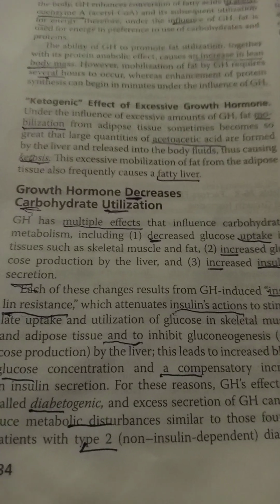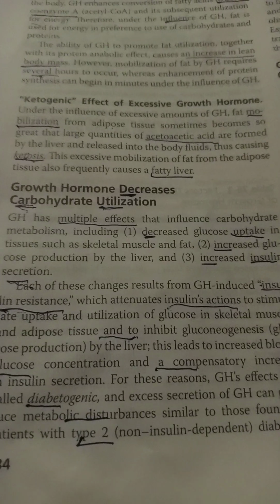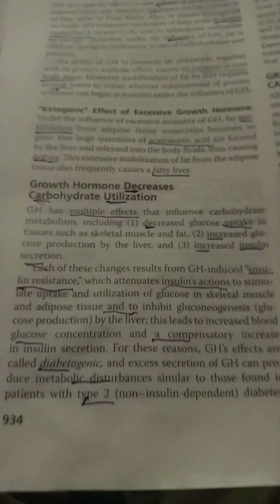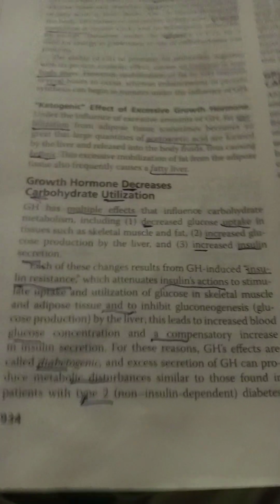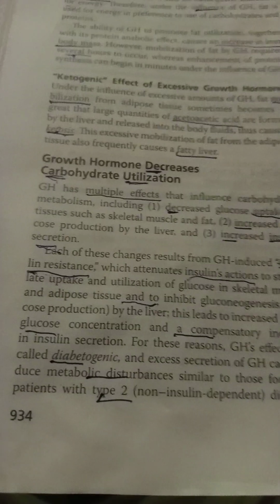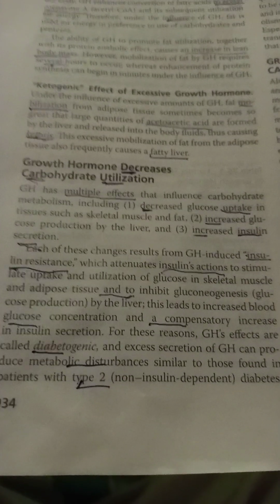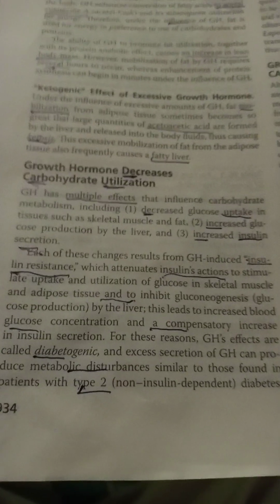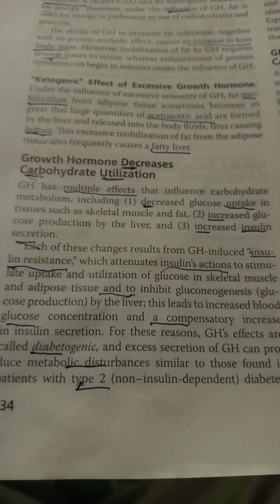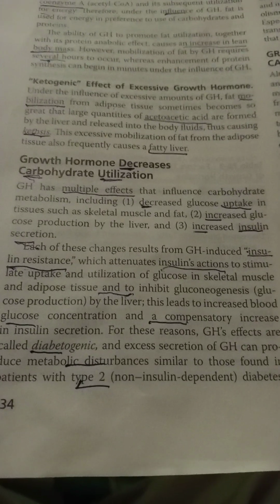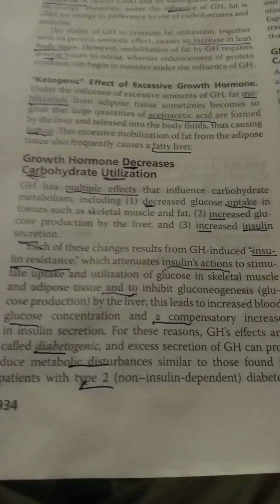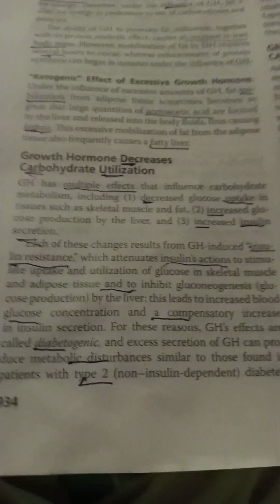Insulin resistance attenuates insulin action to stimulate uptake and utilization of glucose in skeletal muscle and adipose tissue, and to inhibit gluconeogenesis by the liver. This leads to increased production of glucose and a compensatory increase in insulin secretion. For this reason, growth hormone effects are diabetogenic. Excess secretion of growth hormone promotes multiple metabolic disorders.